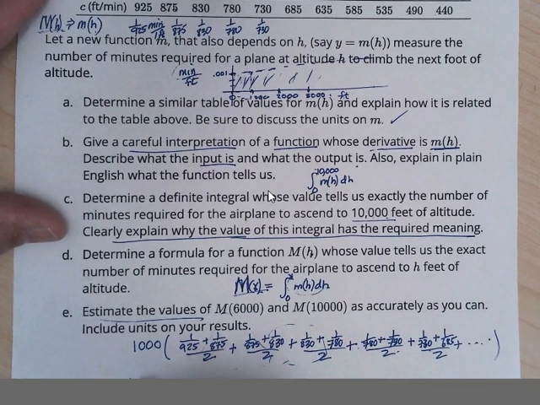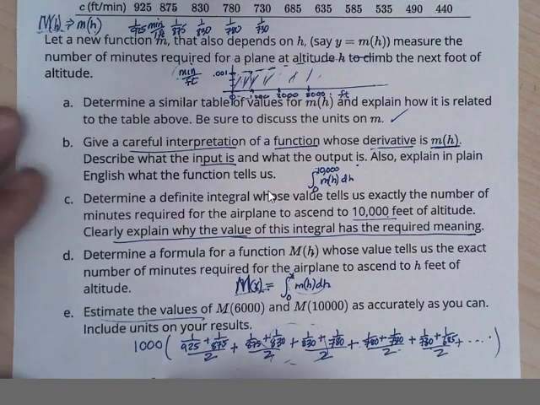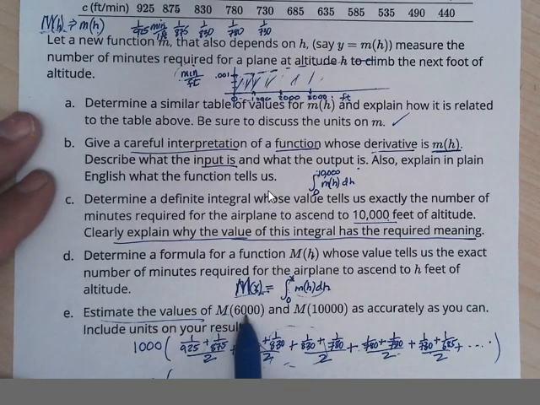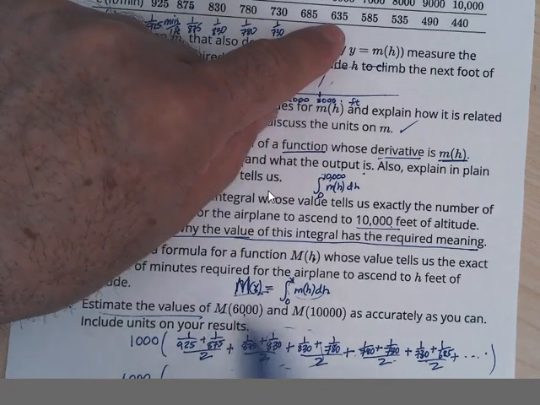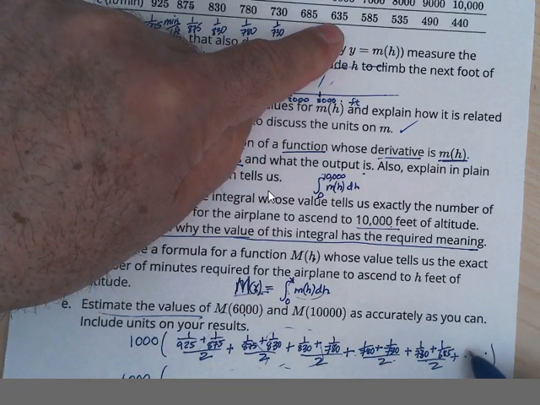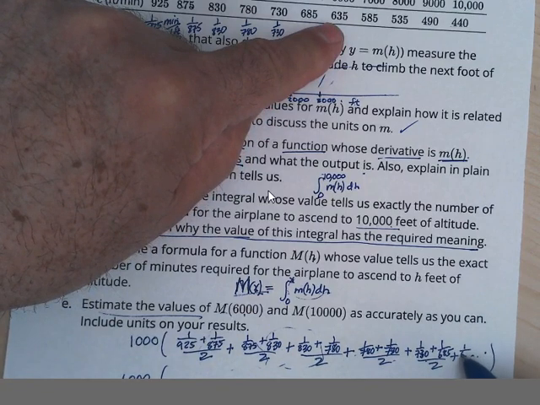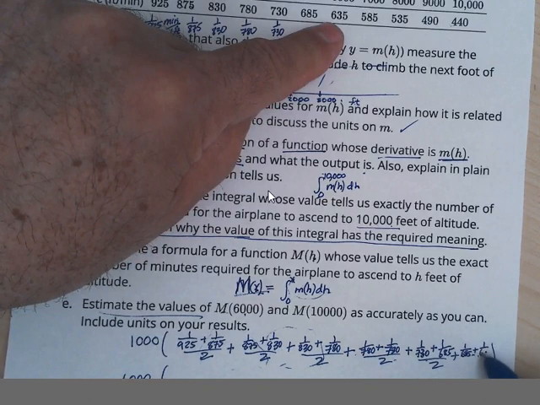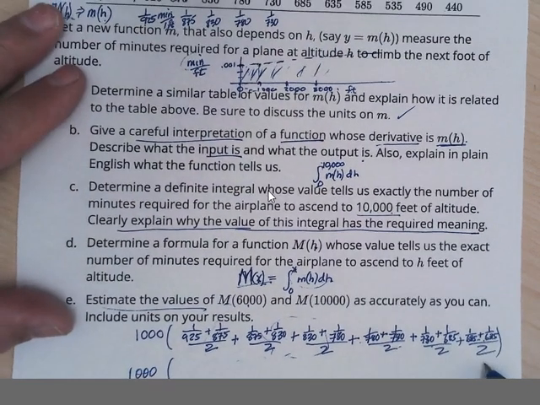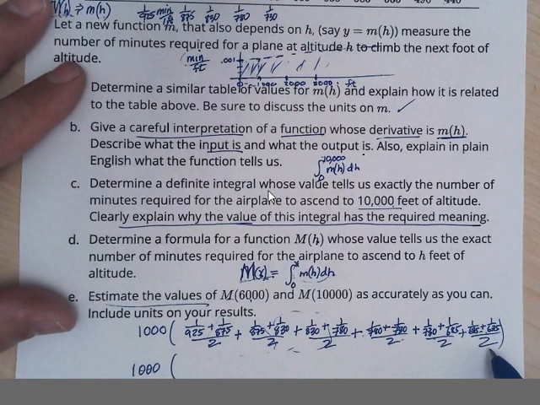So it would be 1,000 times, and I have to do it up to 6,000. 6,000 was the 635, so that'd be 1 over 685 plus 1 over 635 over 2. So I'd be done there if I'm only going to 6,000.